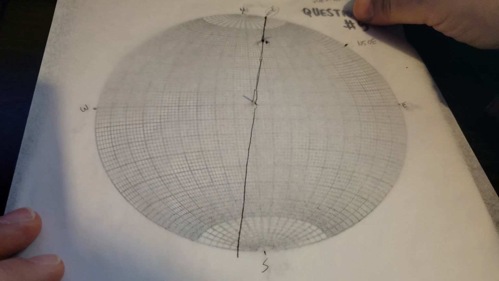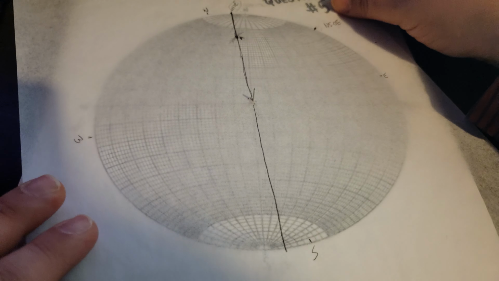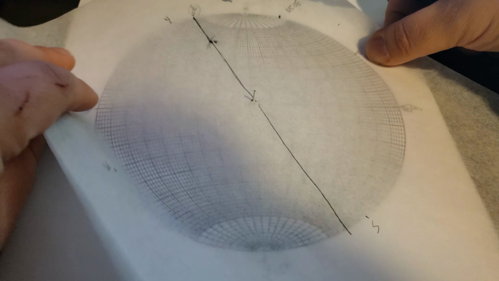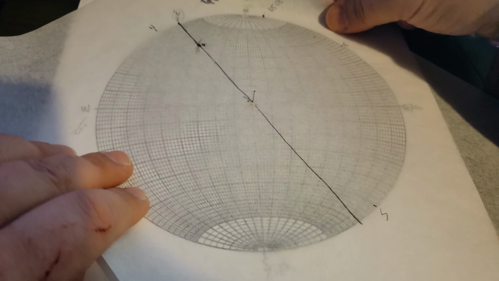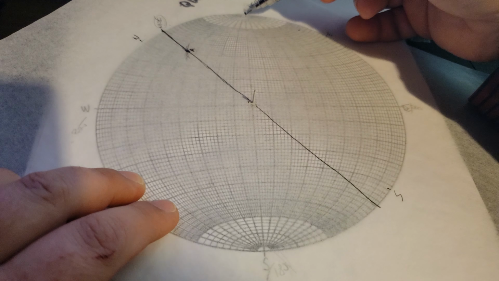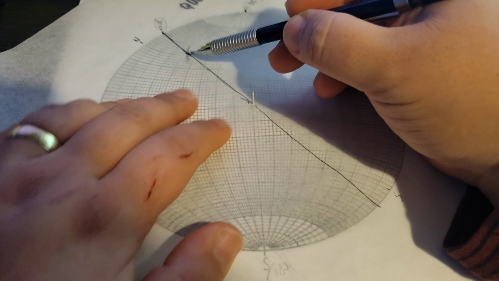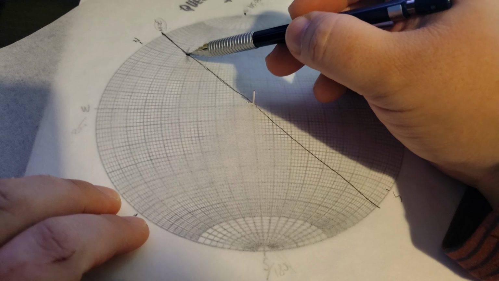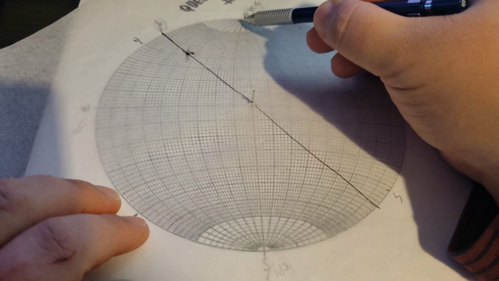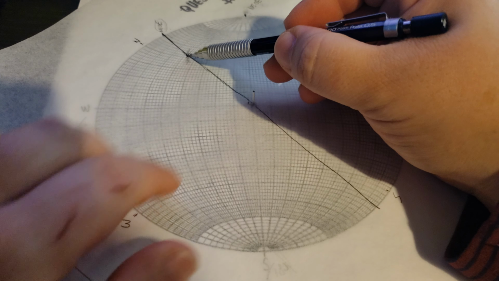So let's rotate our tracing paper and move this strike azimuth point to the north-south reference line. Now there will be only one great circle corresponding to this point and connecting to the north 50 east strike azimuth at the north, which is right here.